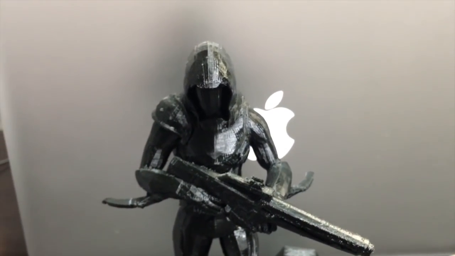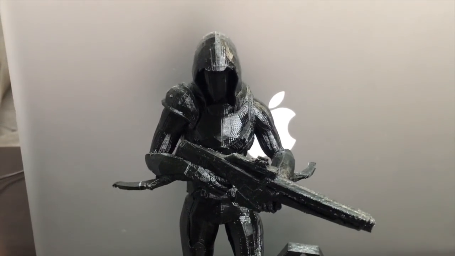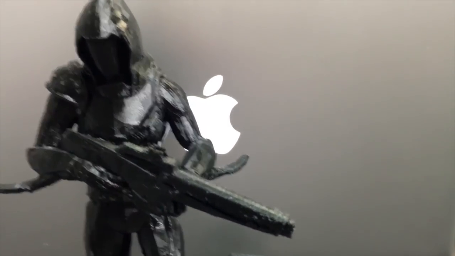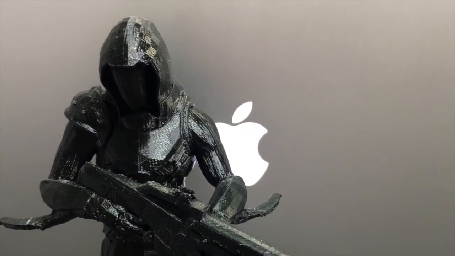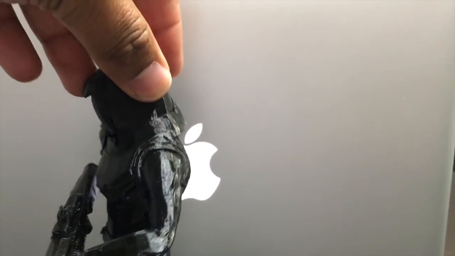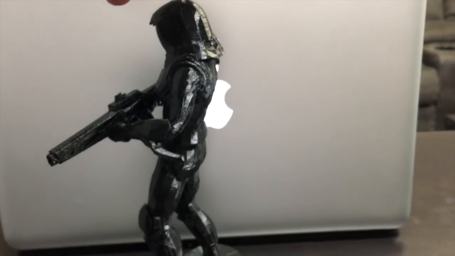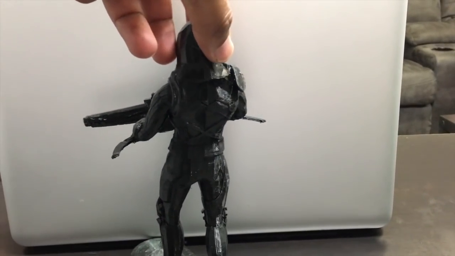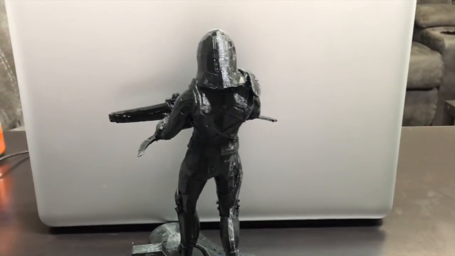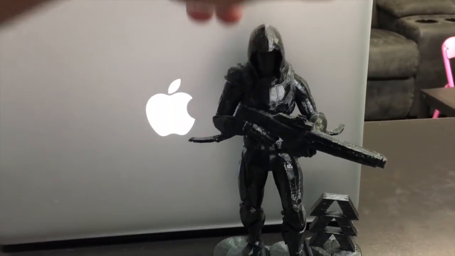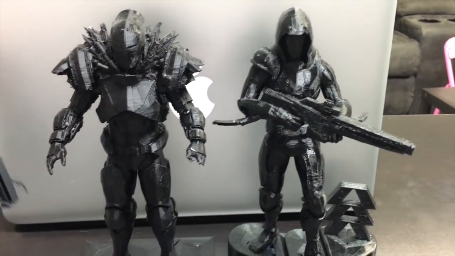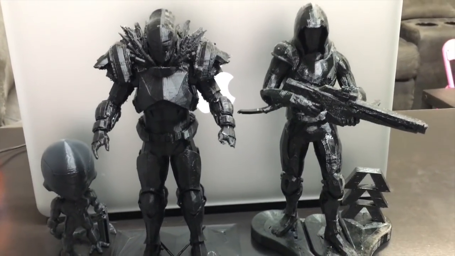Now this is the one that we had looked at, and this is what it looks like after the support, everything has been removed. So not too bad, in my opinion. So there you go, guys. These are the models I printed with the support feature. Most of them came out pretty well. I am very happy with it. I don't have any complaints.